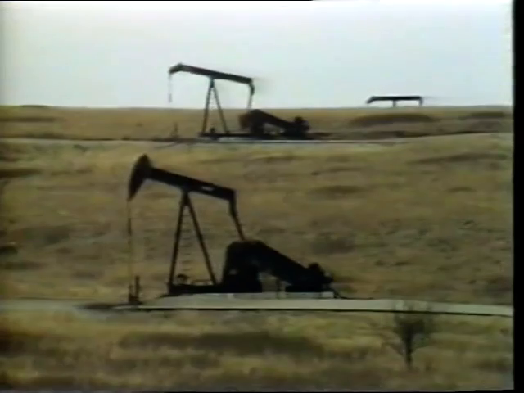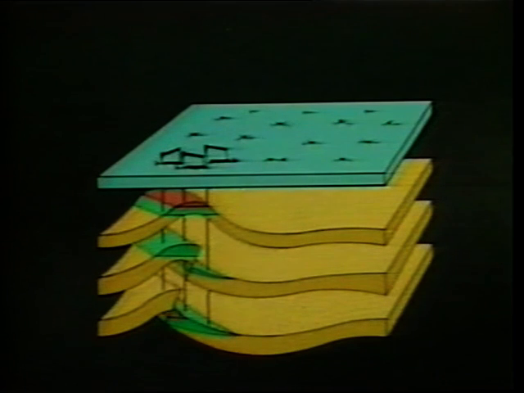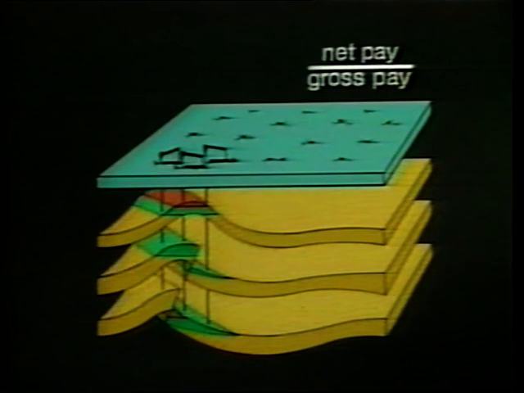Within the geographic limits of an oil or gas field, there may be one or more separate pools, each with its own fluid contact. Each individual pool may contain one or more pay zones. Now remember, the ratio between gross pay and net effective pay is important and is generally mapped from well data as the field is developed.